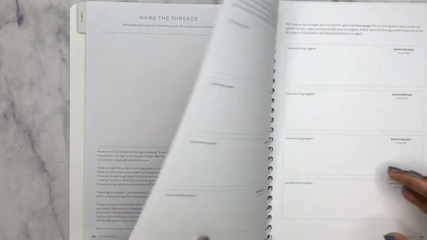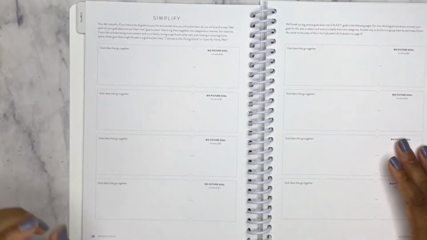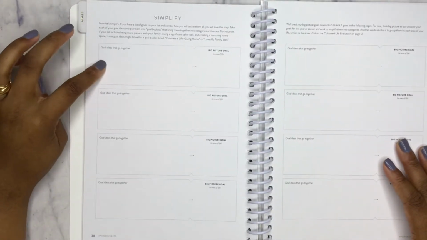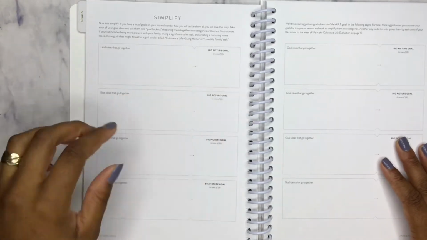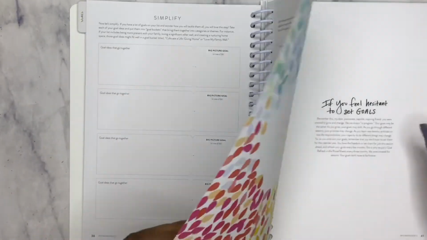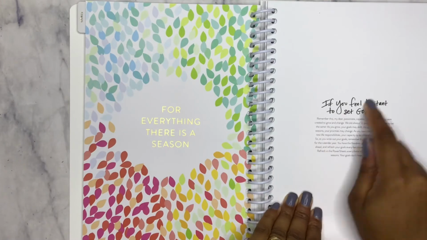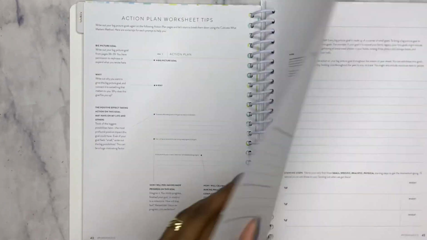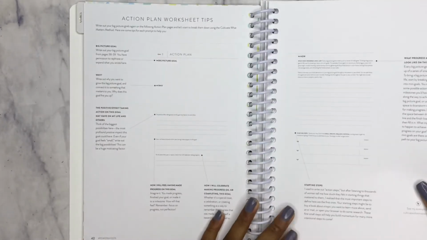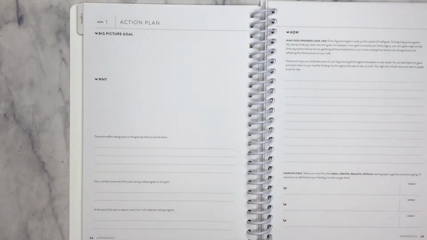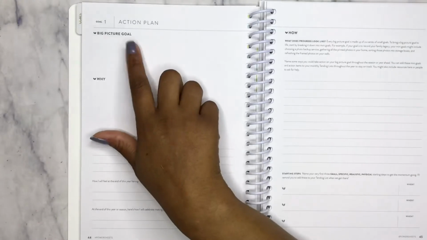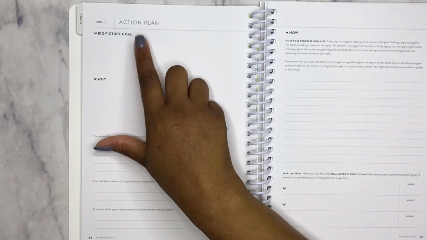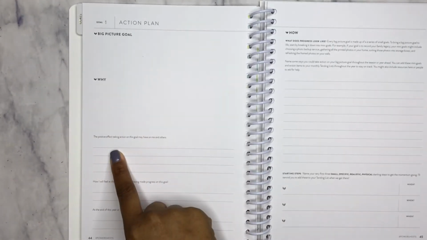Turn your threads into goals or ideas. Simplify the goal ideas that go together. The big picture. That makes so much sense. Let's see. Oh, this is just tips pages, which is very good to have and read through. I cannot wait to read everything in here word for word.